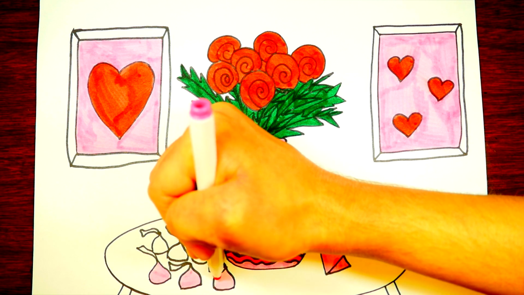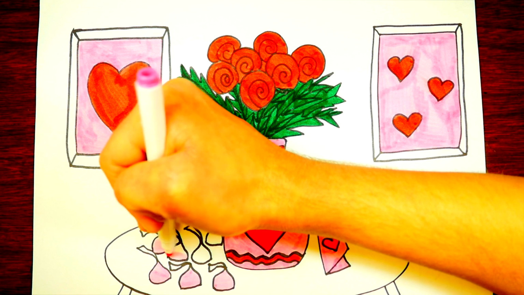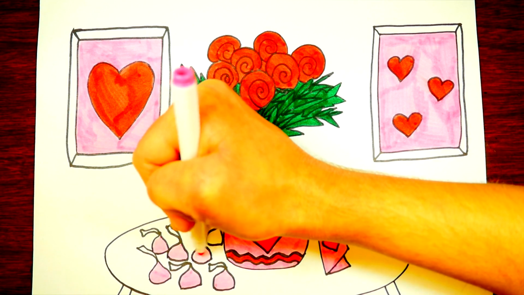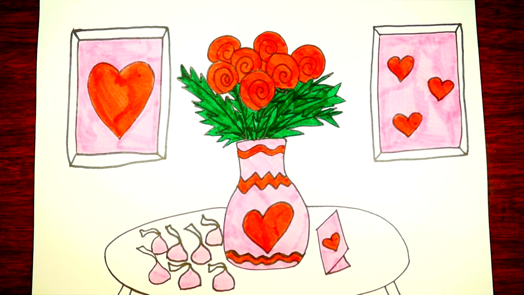And so it's very important to take good care of your heart. Some things you can do to take care of your heart are to eat vegetables and fruits, to drink water, to not eat things with lots of fat in them, or sugar.